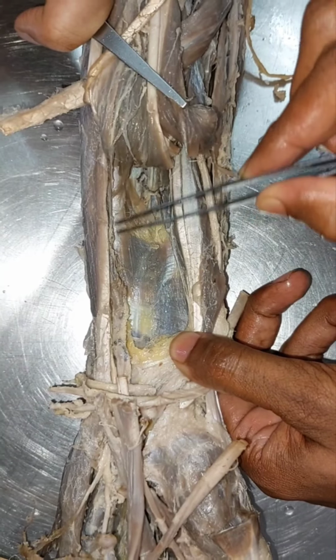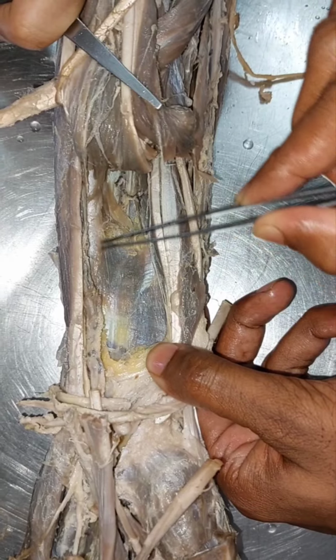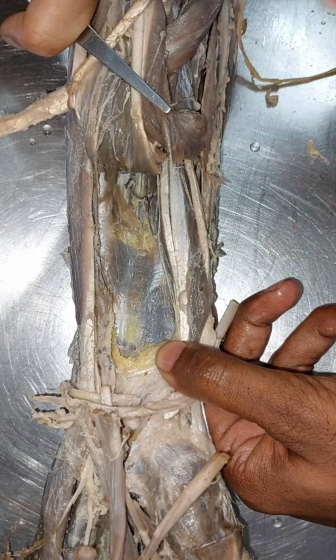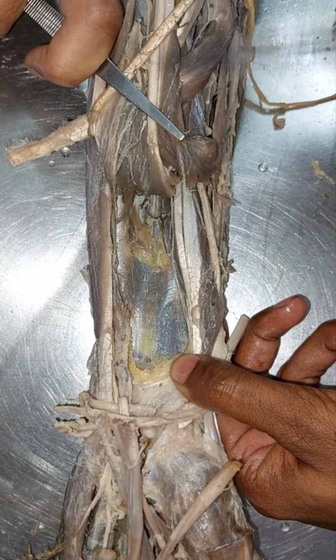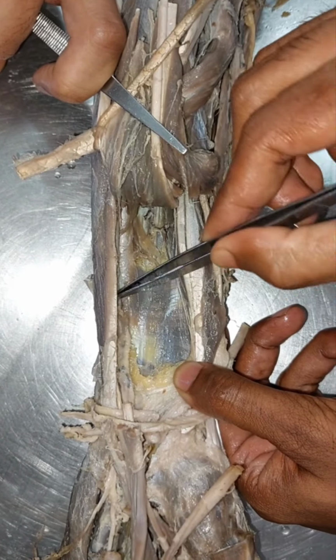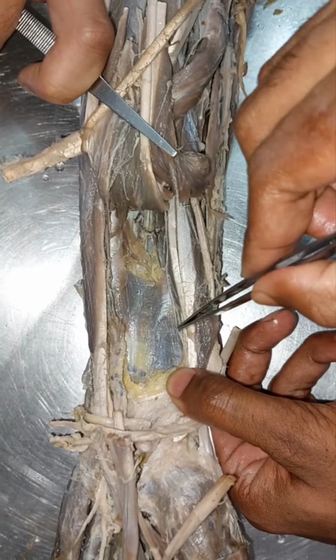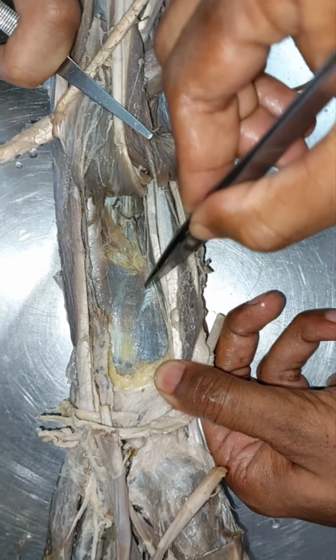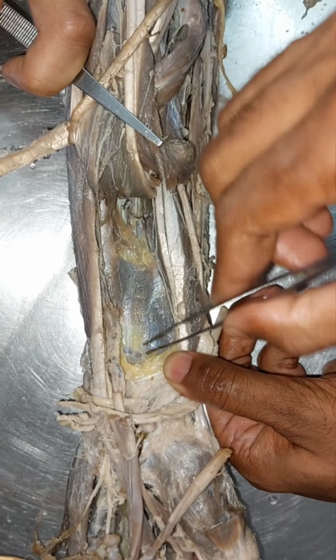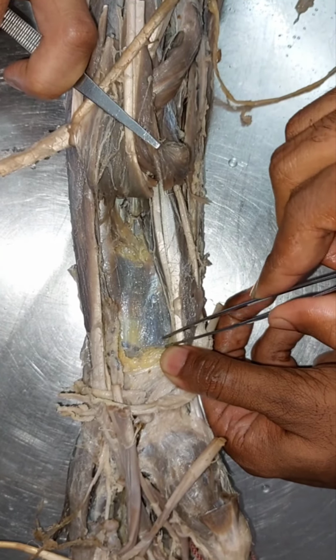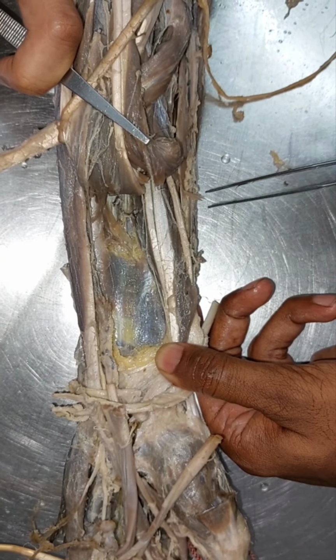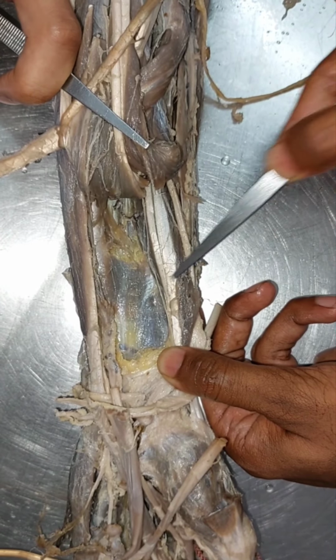Pronator quadratus originates as an oblique ridge on the lower 1/4 of the anterior surface of the shaft of ulna and the area medial to it. It inserts as the superficial fibers into the lower 1/4 of the anterior surface and the anterior border of the radius. The deep fibers insert into the triangular area above the ulnar notch.